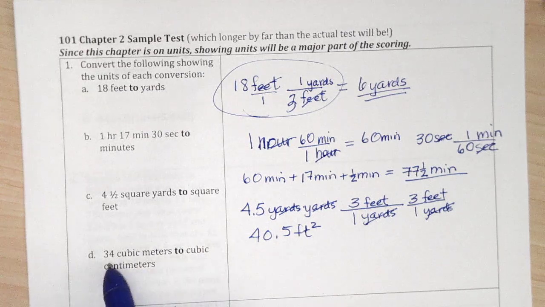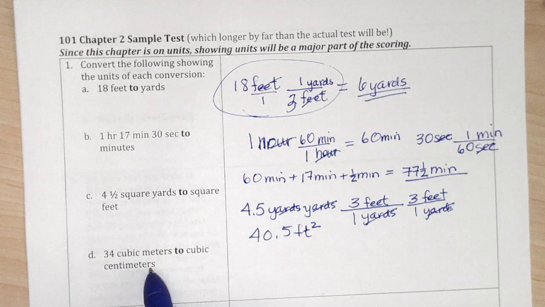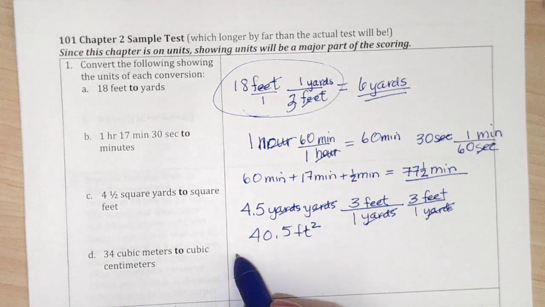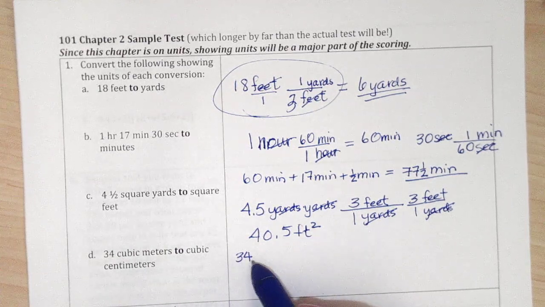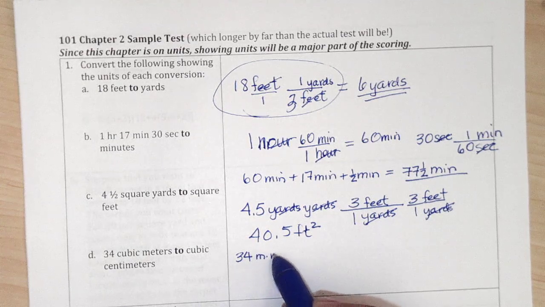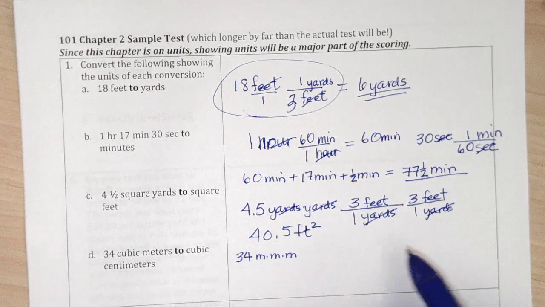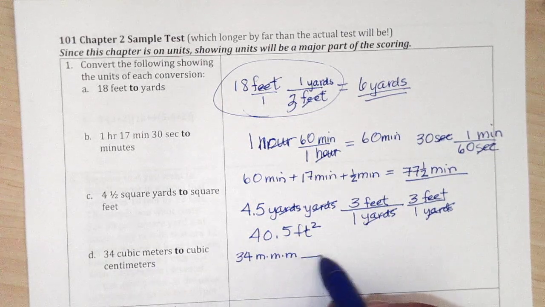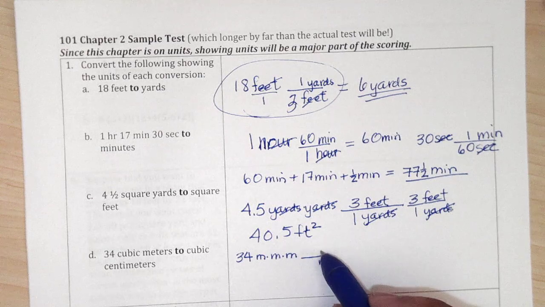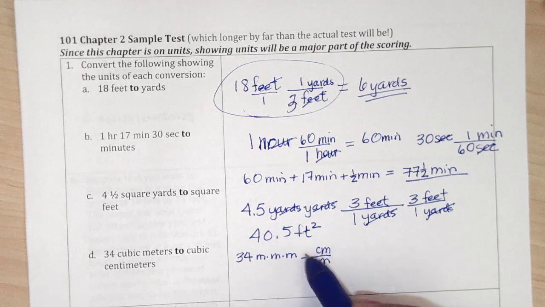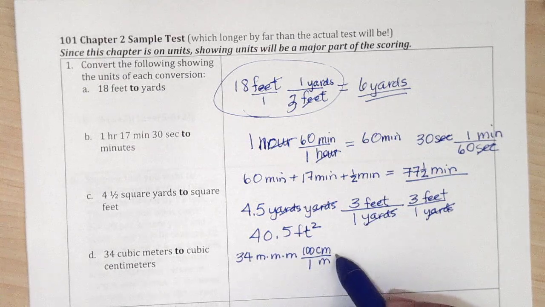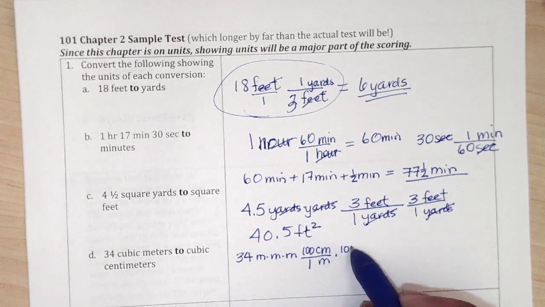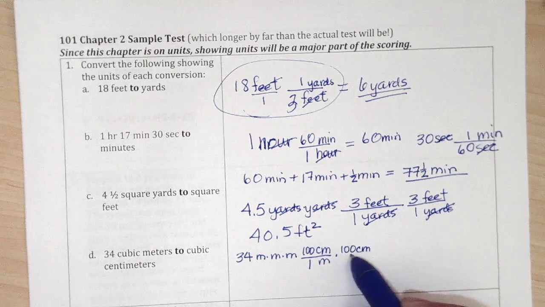Okay. 34 cubic meters to cubic centimeters. So I got 34 meters times meters times meters, and I got to get to centimeters cubed. So I have to get one of the meters to cancel and come up with centimeters, and that would be 100 centimeters make 1 meter, and I have to do that 3 times.